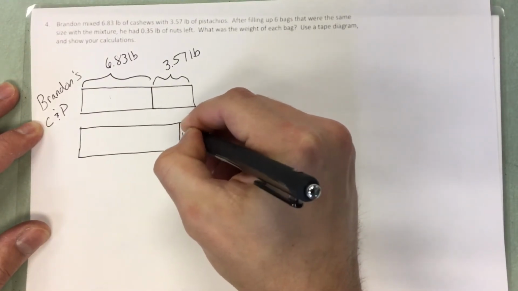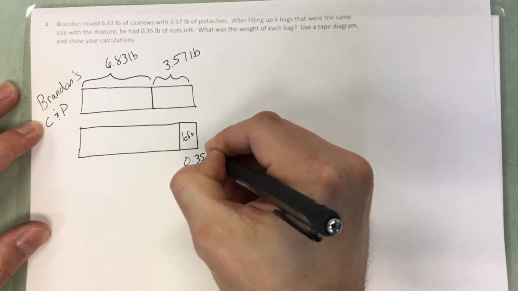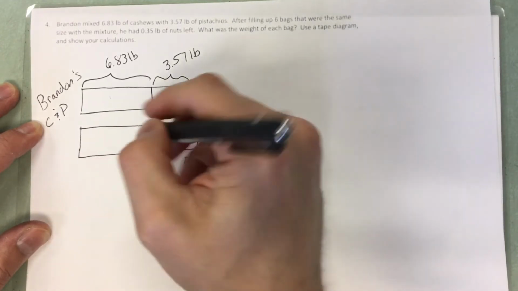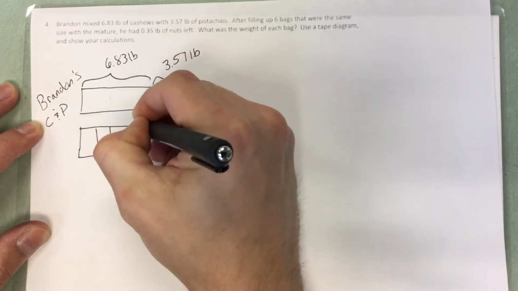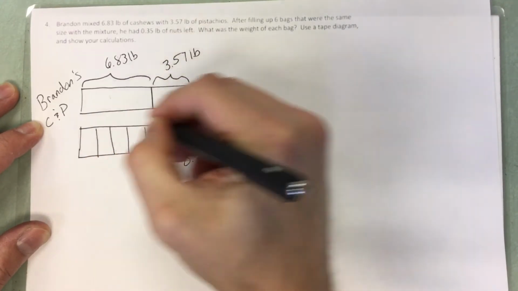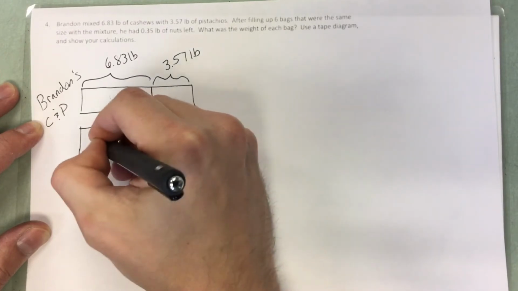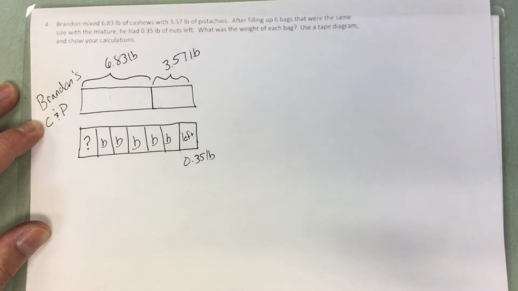This is what's left, 0.35 pounds. And this part is going to represent my 6 bags. I'm going to put a B in them. I'm going to put a question mark in this one because we're going to find out what that 1 bag weighs.